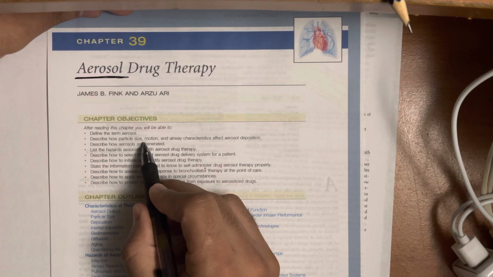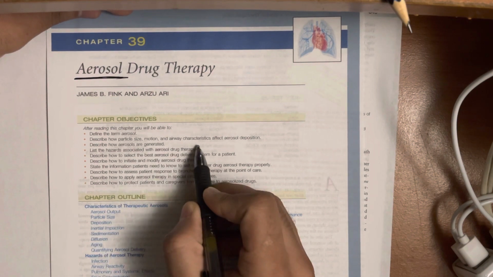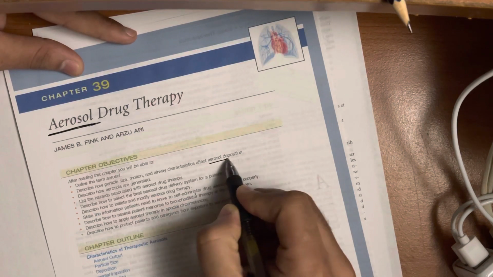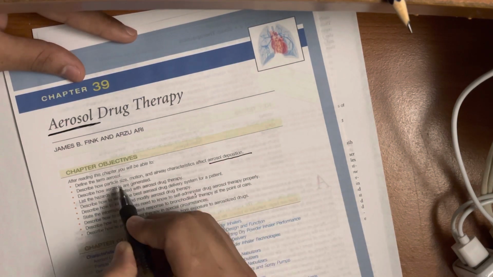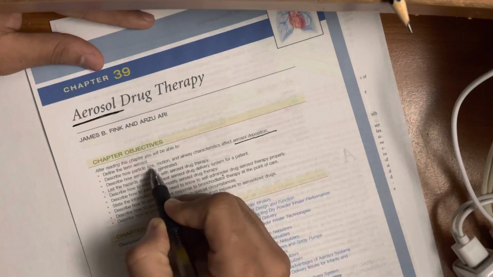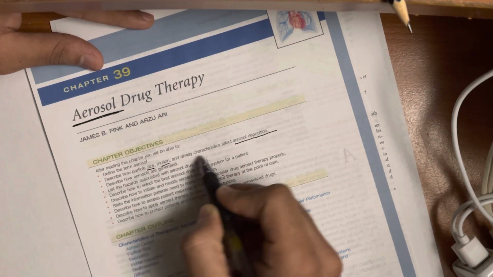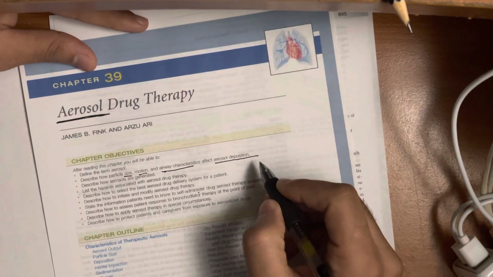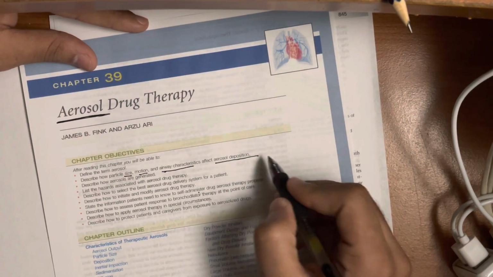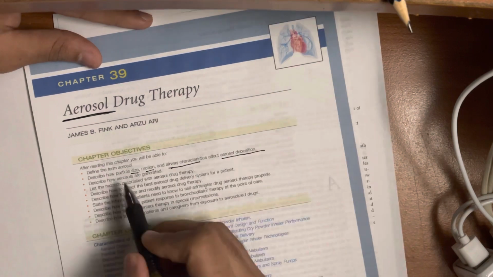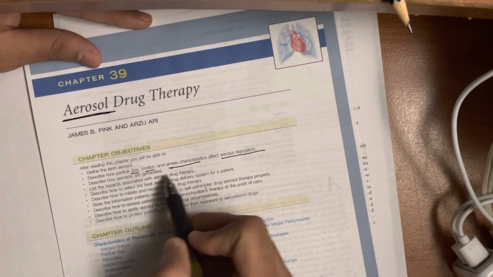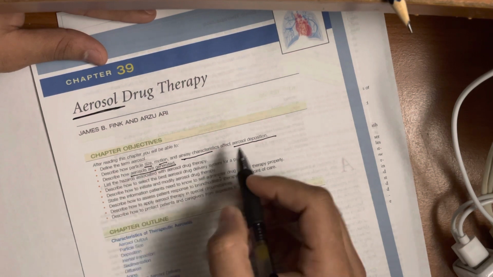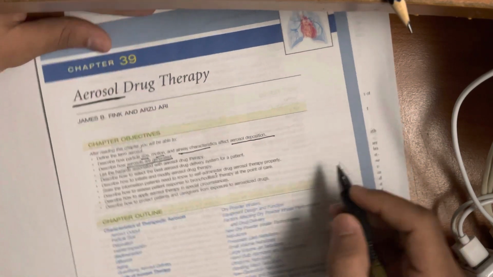Describe how particle size, motion, and airway characteristics affect aerosol disposition. So we're going to describe the particle size, motion, and the characteristics, and how they are affected by disposition. Describe how aerosols are generated, how aerosols are made. So we're going to explain that at the end.